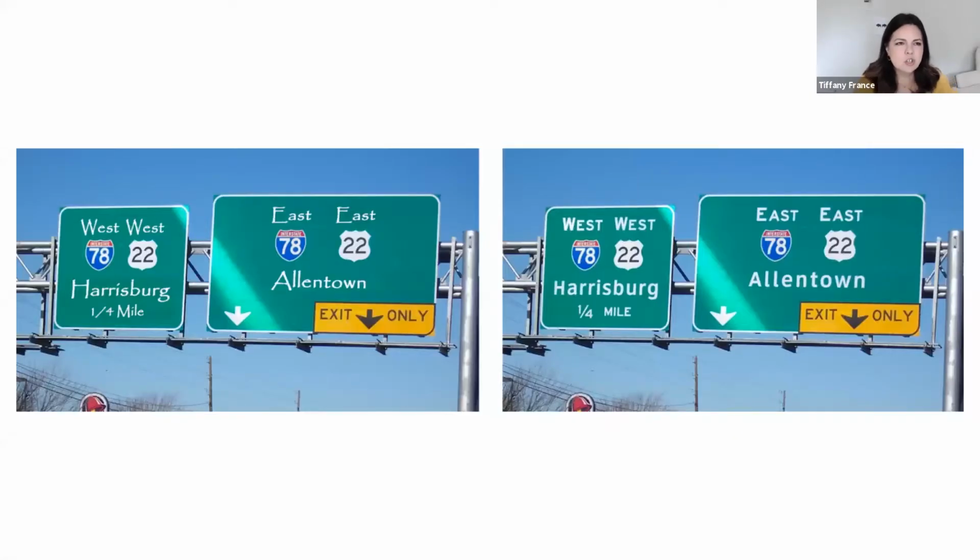So the second point is to identify readable typefaces. And this is really getting into that micro aspect of typography, how typefaces are put together. So imagine you're driving down the interstate, 65 miles an hour, and you see your exit coming up, and your exit sign looks like the one on the left.